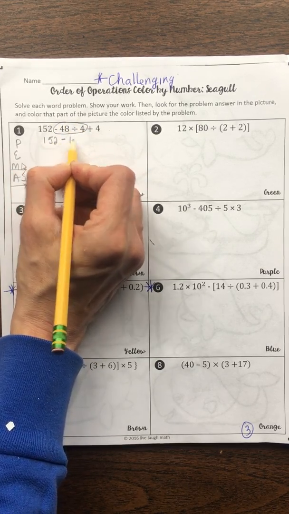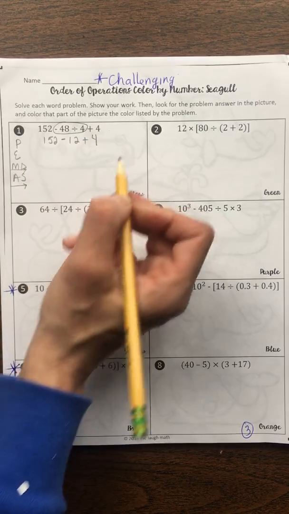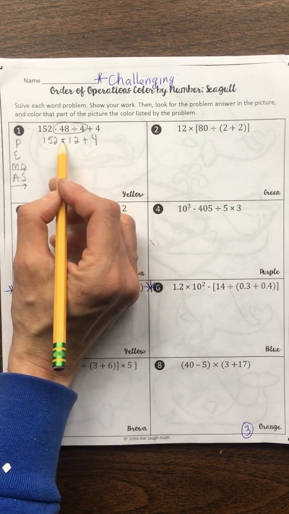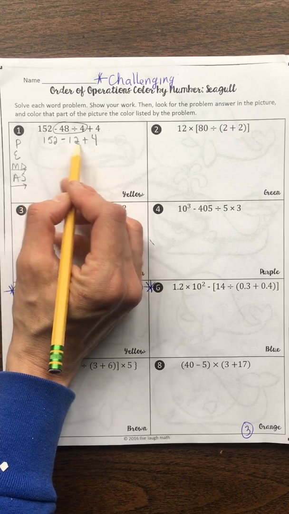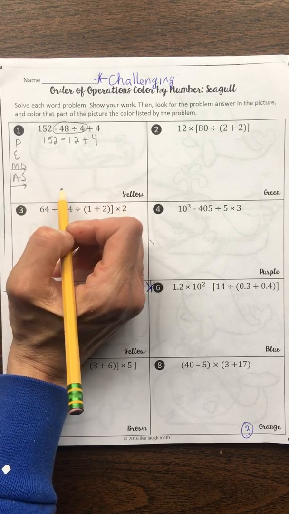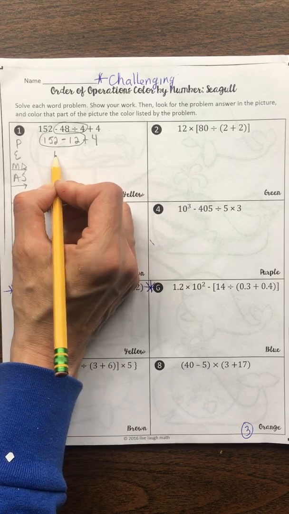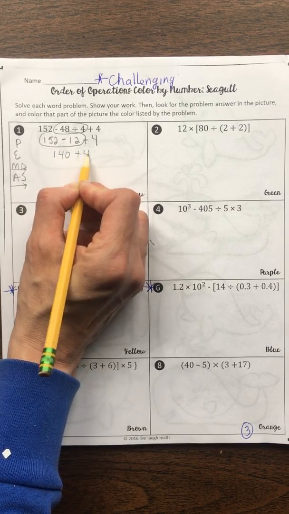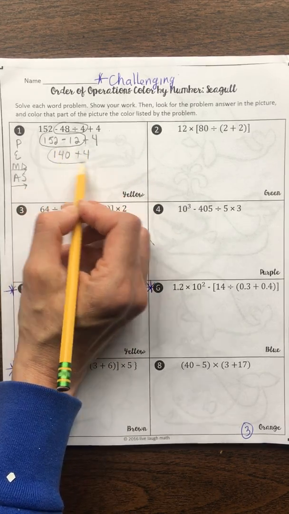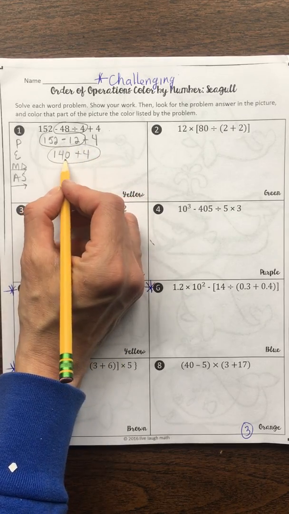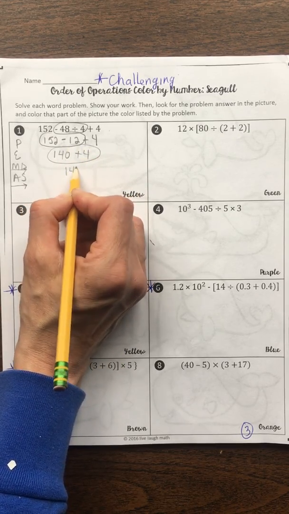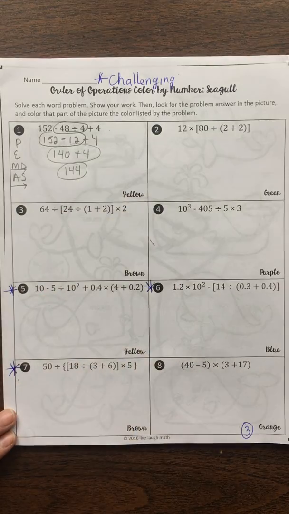152, take away 12 plus 4. Addition and subtraction, they have equal power. I move left to right. I have 140 plus 4. 140 plus 4 is 144, and that is my answer.